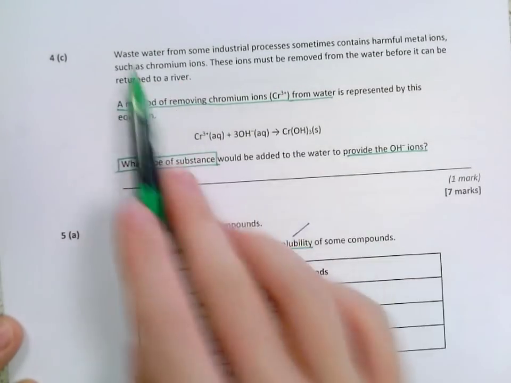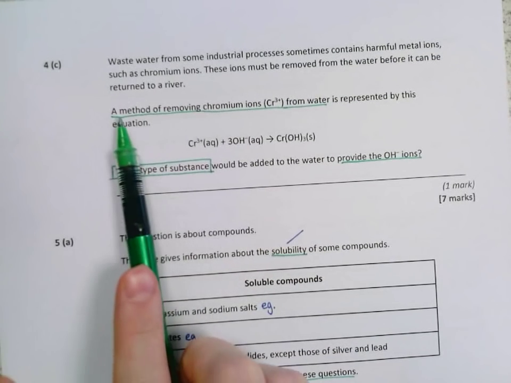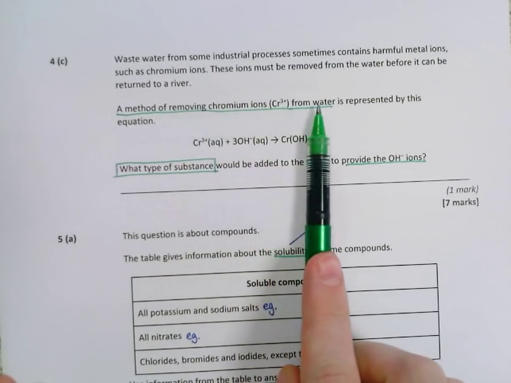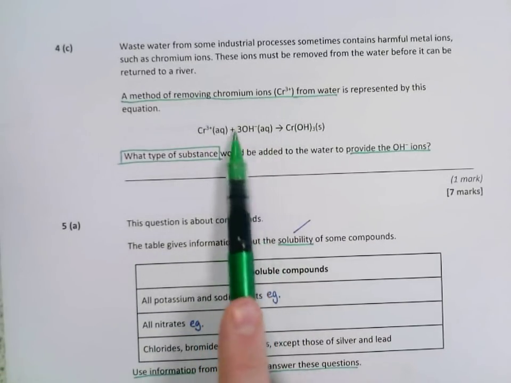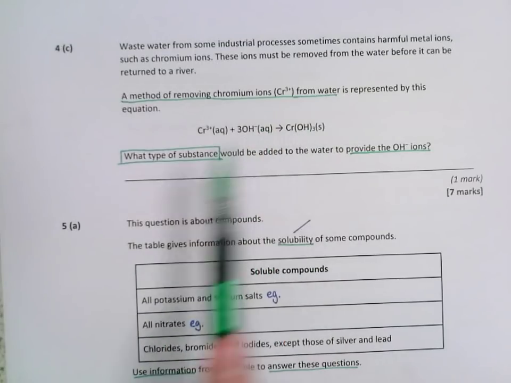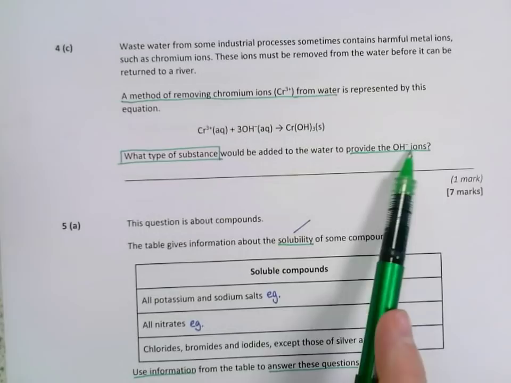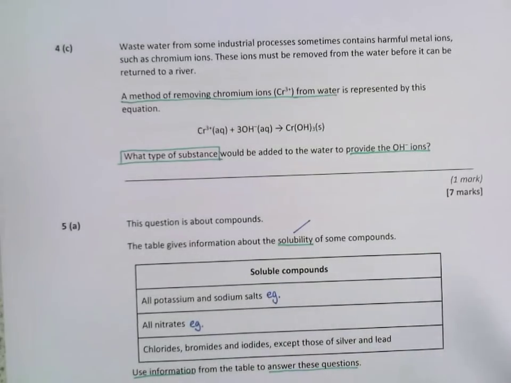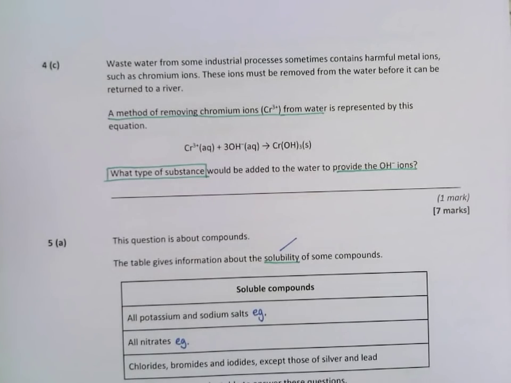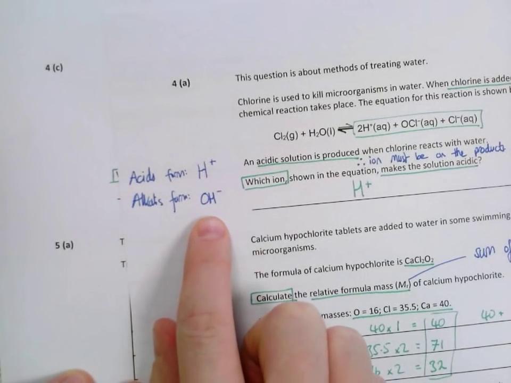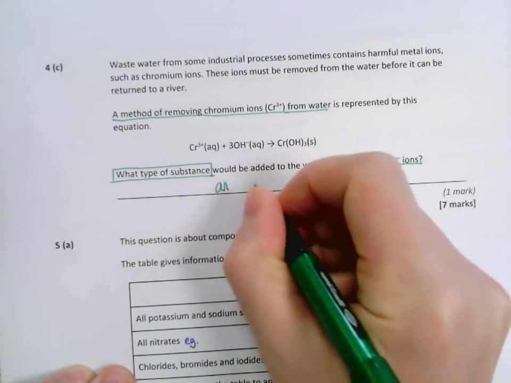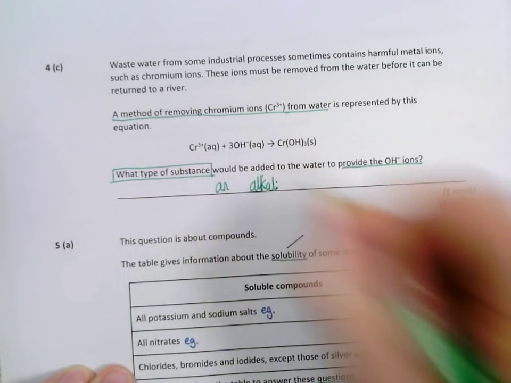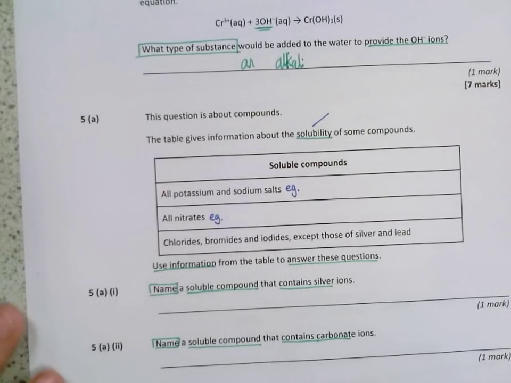This is some kind of background information, it's actually not important for the question. The method of removing chromium ions from water is represented by the equation. So what we're doing, we're getting chromium ions from water, putting something in, and you end up with chromium ions on their own. What type of substance will be added to provide the OH minus ions? Aha. So the question's asking what have we put in there. If we remind ourselves what we've been talking about, alkalis form OH minus ions, so the answer here is going to be an alkali. We know that because it's OH minus ions. Now, this question is fantastic. I think this is really, really good.